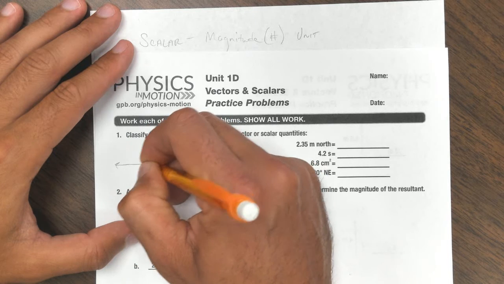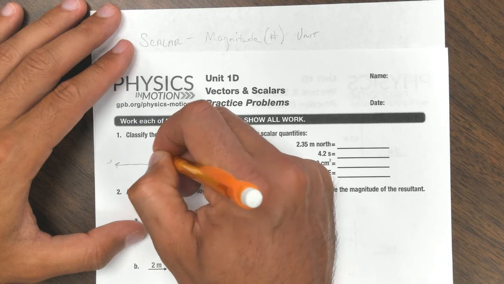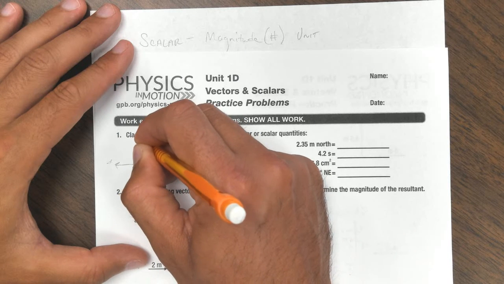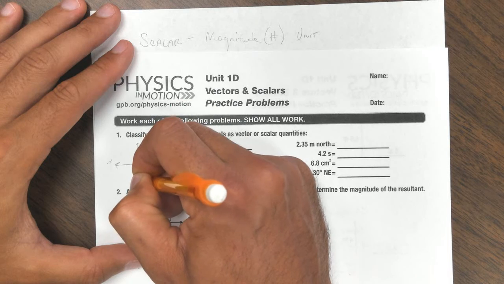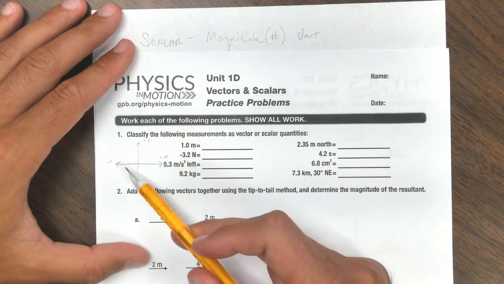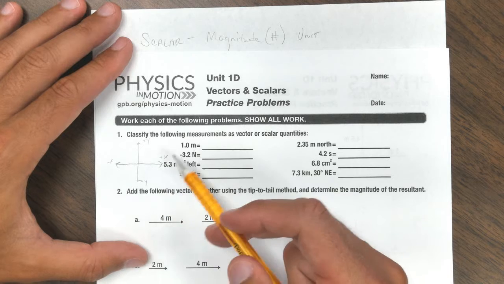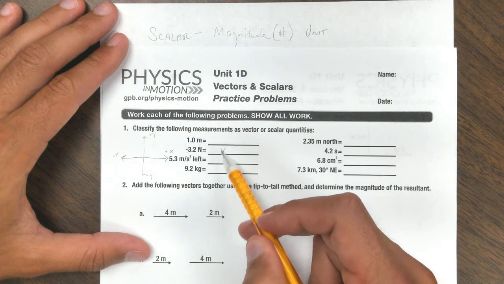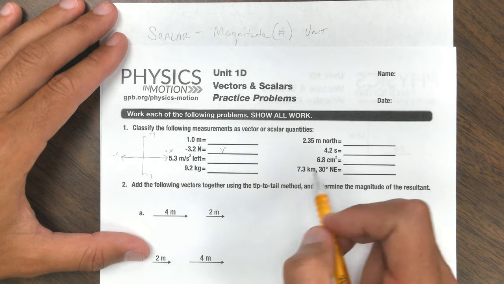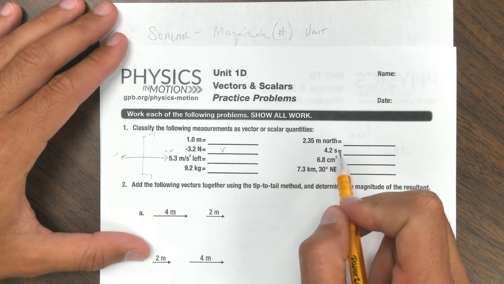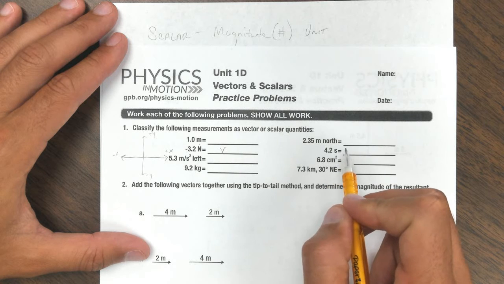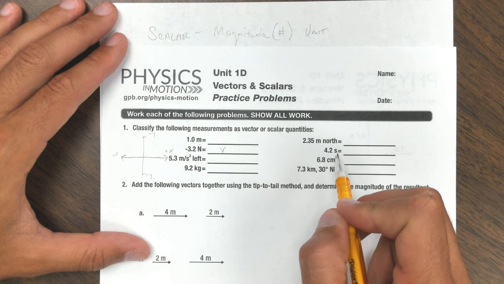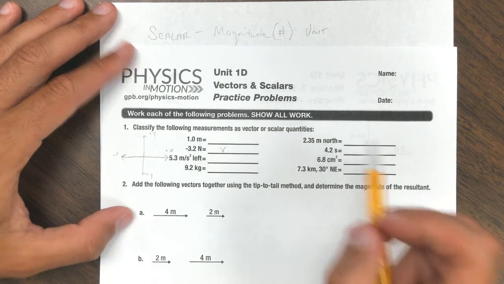If this was the x-plane, this would be like negative x, and this would be your positive x. And then you have your positive y and your negative y. So a negative could mean like a left or a down or a backward kind of a deal. So this one here would be a vector. This is S, it's not capitalized, and it doesn't have south fully written out, so that would not be a direction. That is going to stand for seconds.